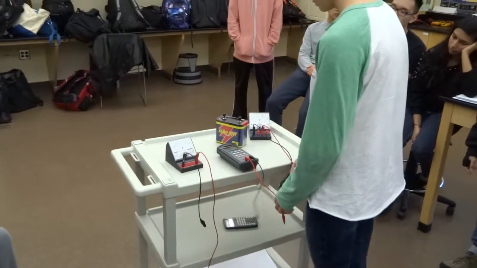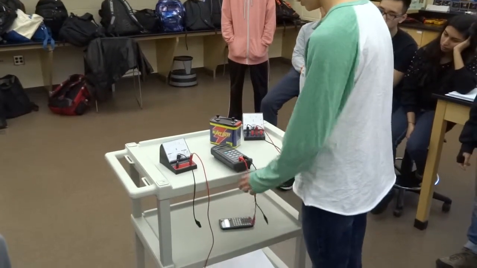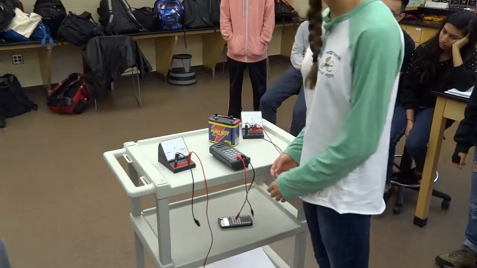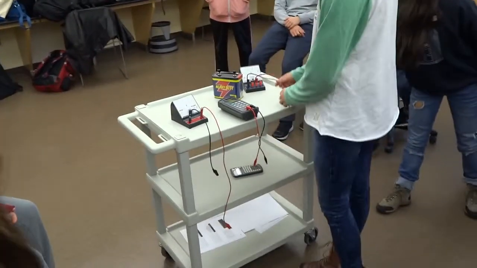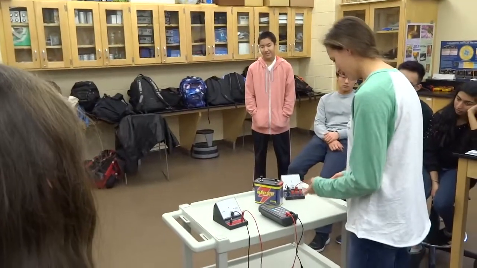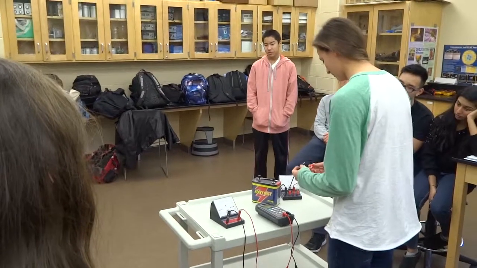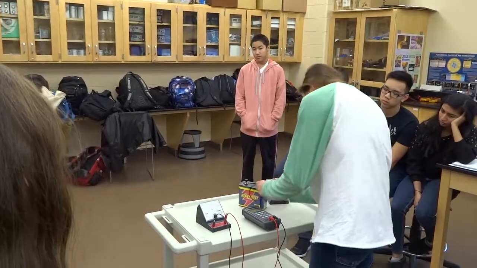Use the analog one on the right. The one by your right hand right there. Yeah. Okay. And I'm putting positive on positive. Yeah, you put the red by the red tape and the black on the other side.